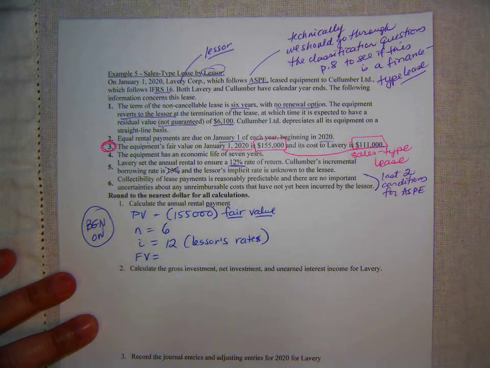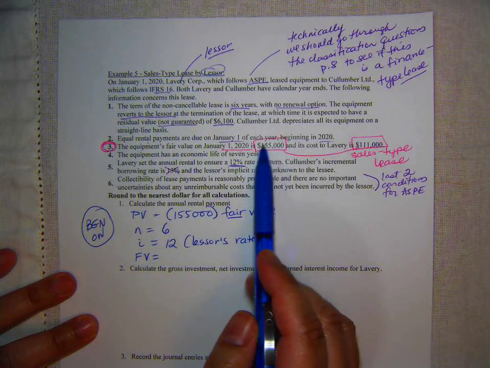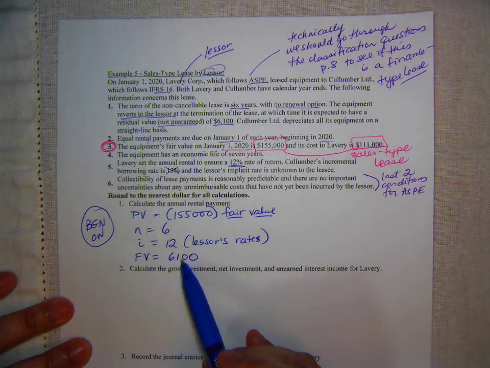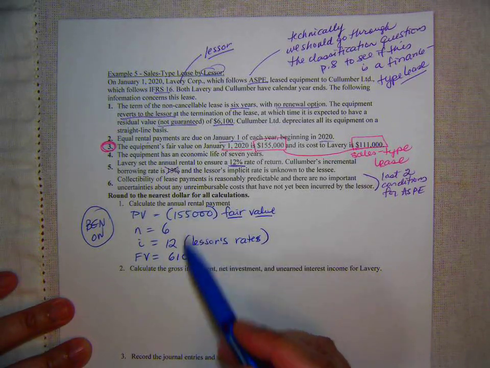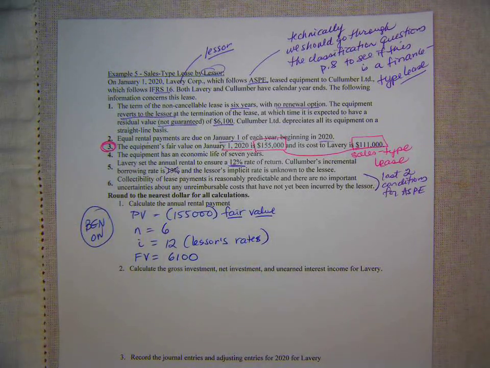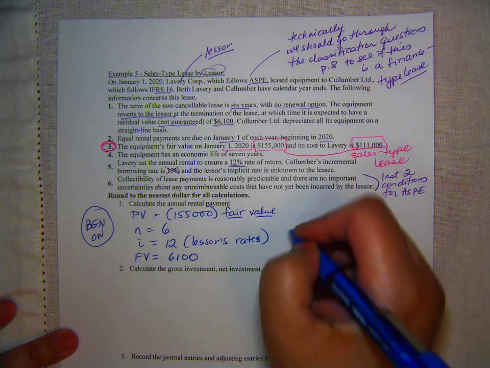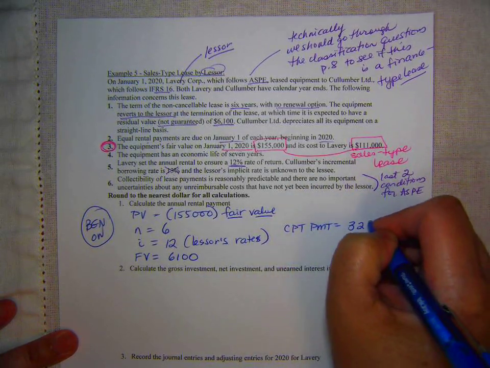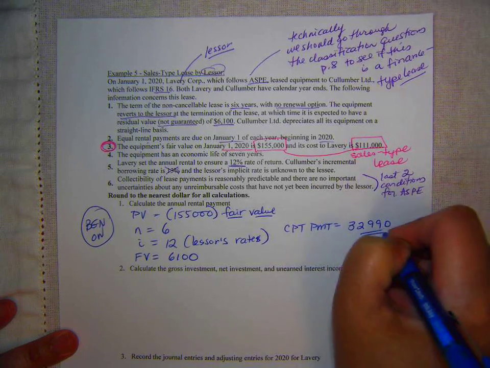And the future value, remember, guaranteed or not, is going to be 6,100. Notice future value, present value, two different signs. You could have reversed it. This could have been positive. This could have been negative. Totally up to you. So you compute and you get 32,990.